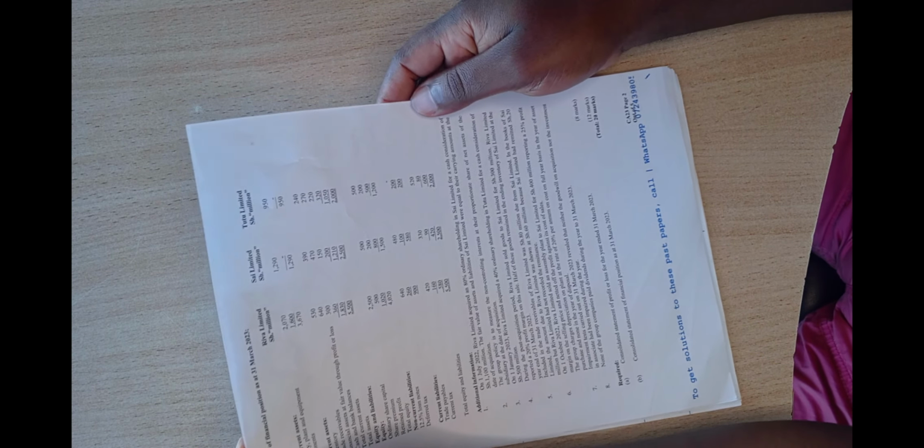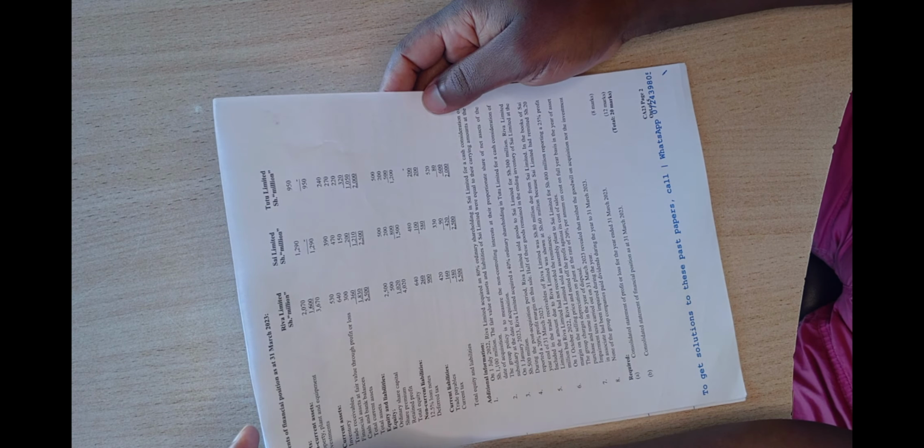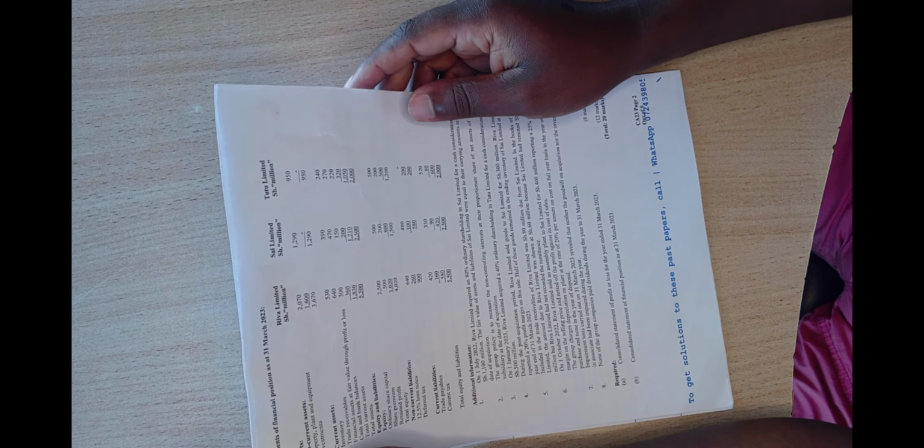So from 1st January 2023 to 31st March 2023, that's a period of 3 months. So they only operated as one for 3 months. So for the associate company, you're going to apportion only 3 months. For Sai Limited, which is a subsidiary company, you're going to apportion 9 months in consolidating it.